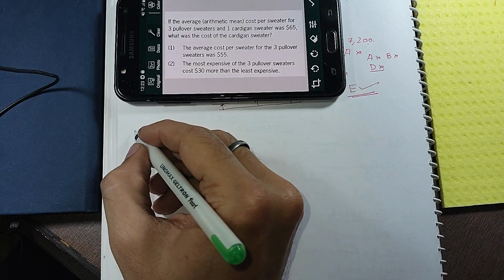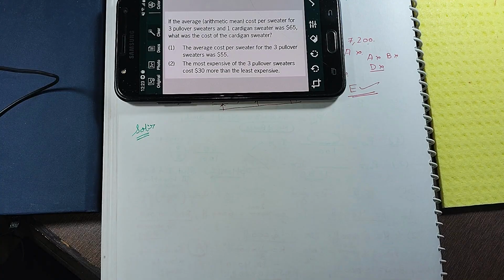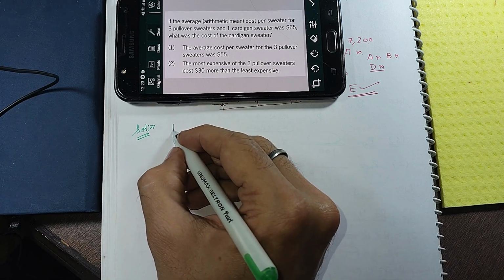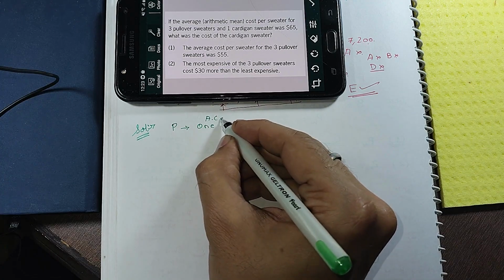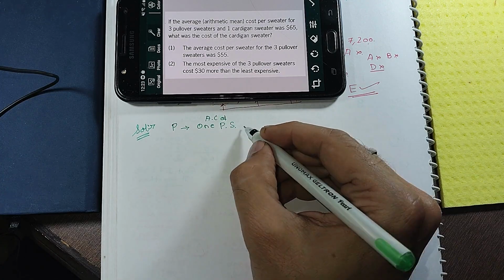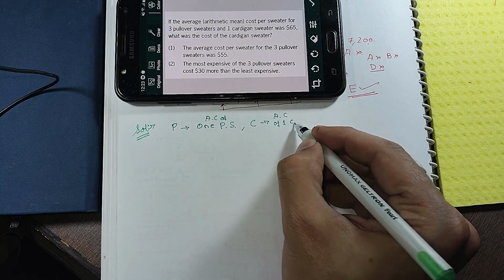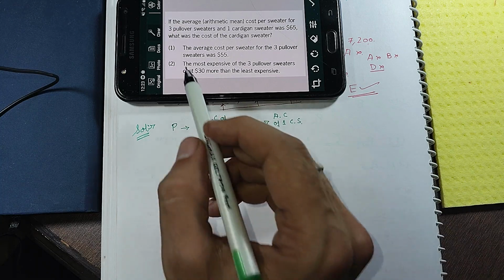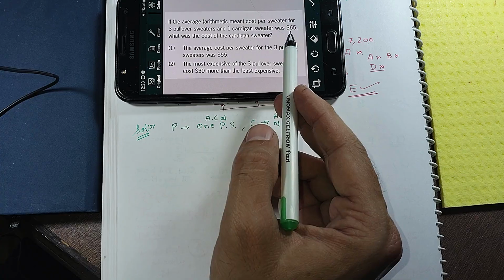If the average arithmetic mean cost per sweater for 3 pullover sweaters and 1 cardigan sweater was $65, what was the cost of the cardigan sweater? Now let us suppose that P represents the average cost of 1 pullover sweater, and C represents the cost of 1 cardigan sweater. I have been given that the arithmetic mean for 3 pullover and 1 cardigan was 65.